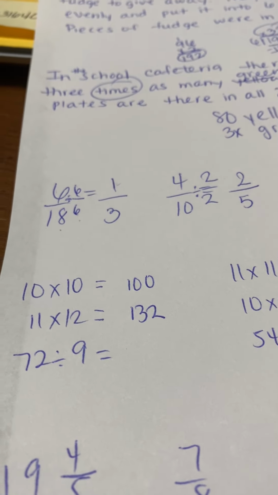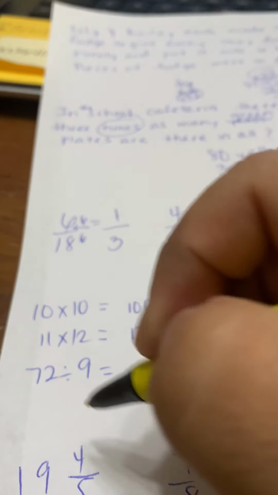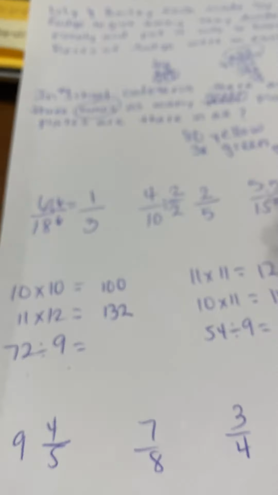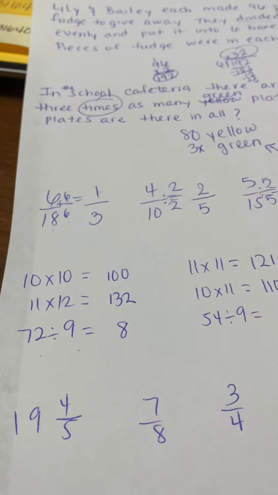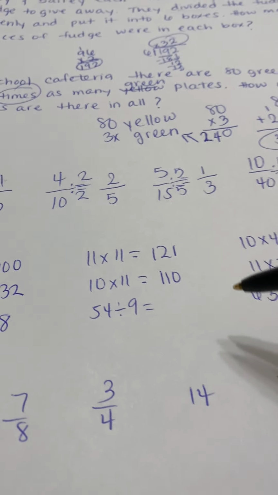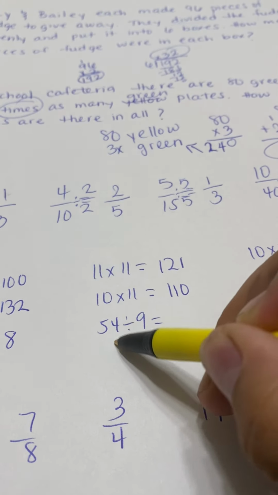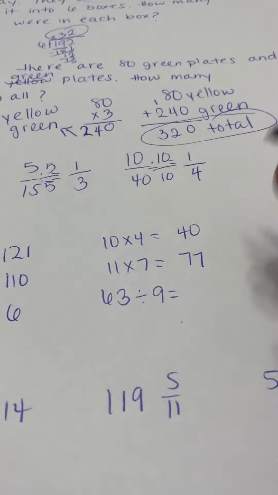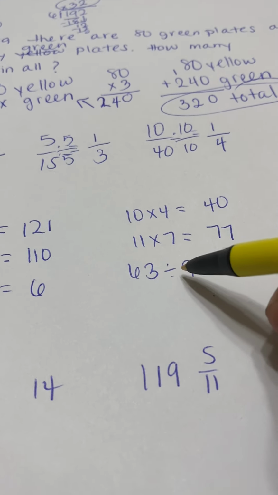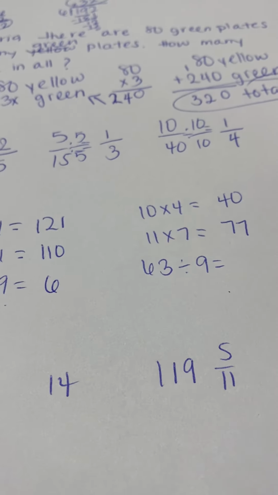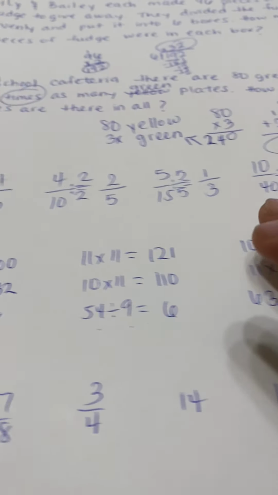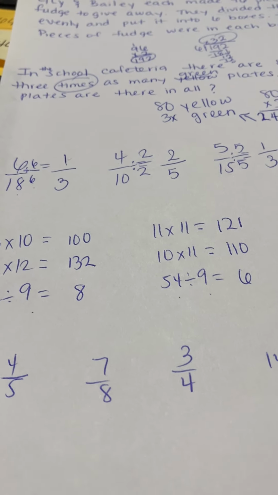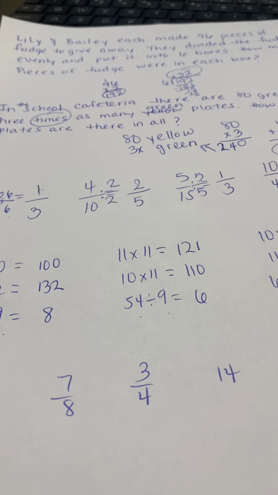72 divided by 9. So it's like going backwards. It's like 9 times what would give me 72? The answer is 8. 54 divided by 9. 9 times what would give me 54? My answer is 6. 63 divided by 9. 9 times what would give me 63? My answer is 7.